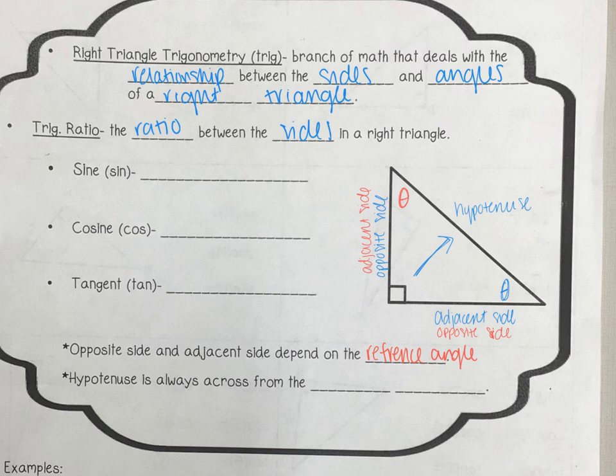Is that all we're going to need the other color for? Yeah, that's all you need the other color for, unless you want it later while you're doing your work, but you'll be okay if you don't have it. All right, and the hypotenuse is always located across from the what? The right angle. That's never going to change, right? No. Thank you. Okay, so let's go back to our 3 trig ratios.